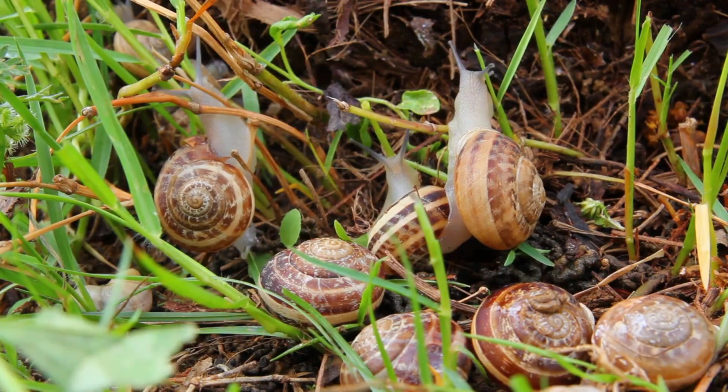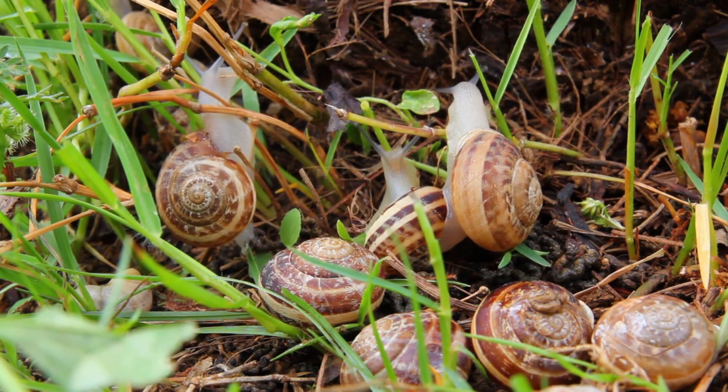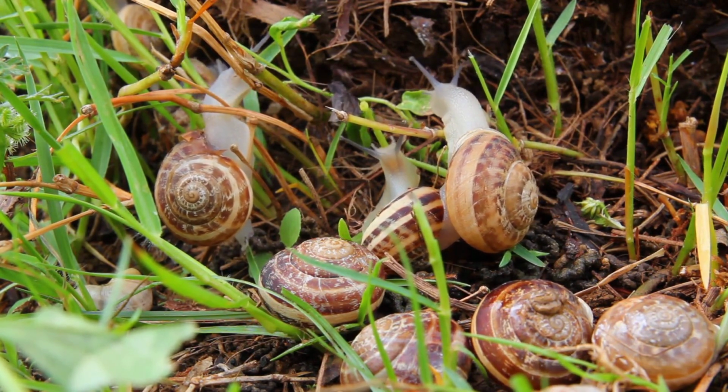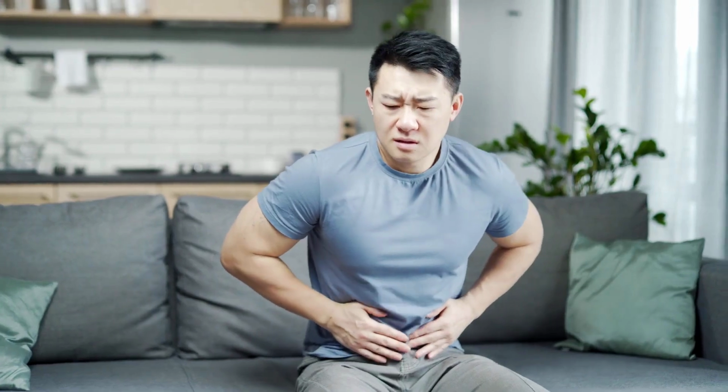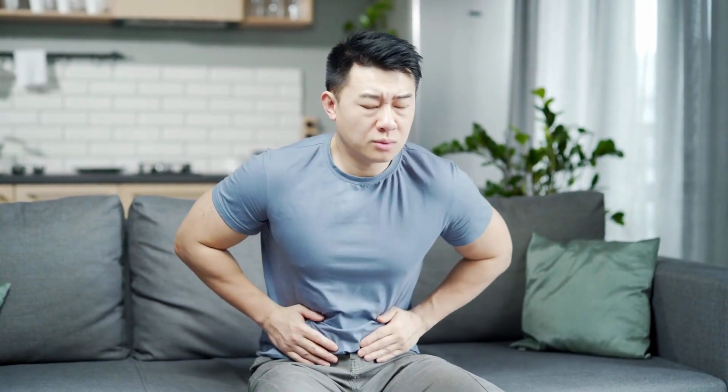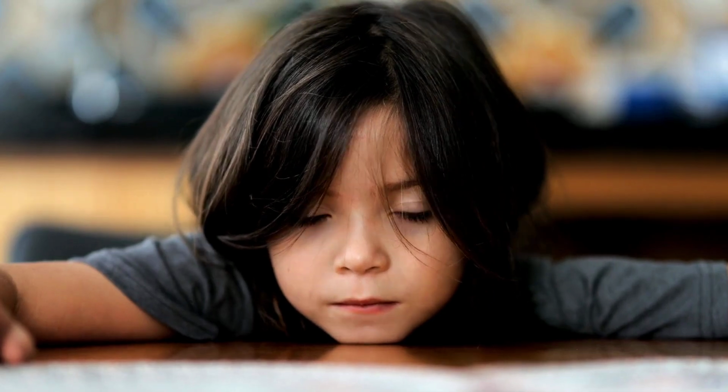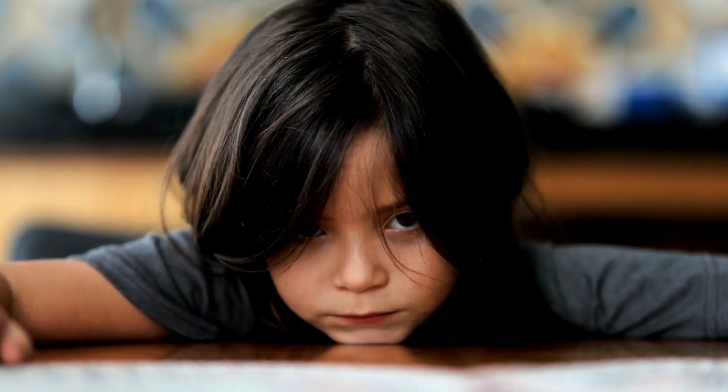They pass through an intermediate snail host before the next larval stage that infects a new mammalian host by directly penetrating the skin and parasitizing the blood capillaries. Symptoms include abdominal pain, diarrhea, bloody stool or blood in the urine, liver damage, kidney failure, infertility, or bladder cancer. And in children, it causes poor growth and learning difficulty.